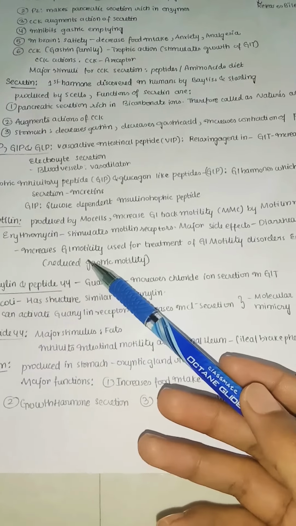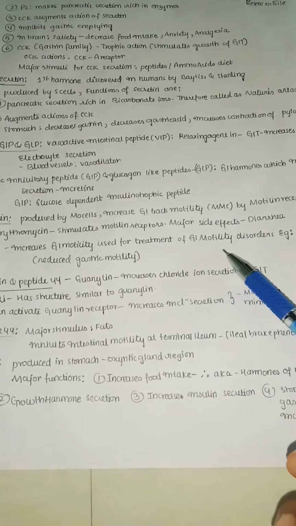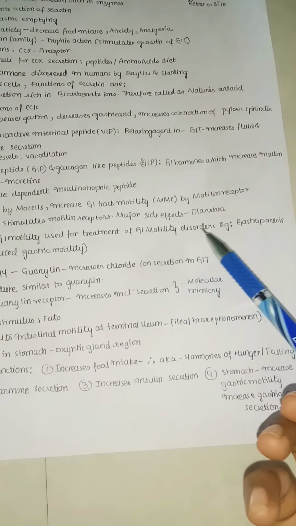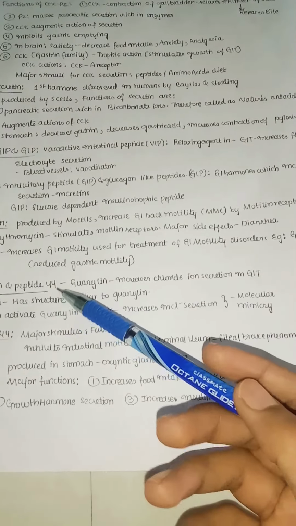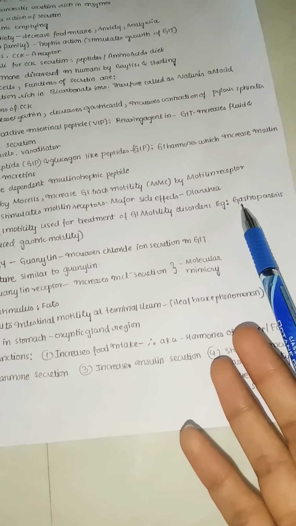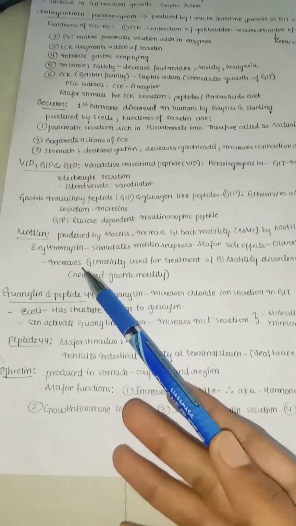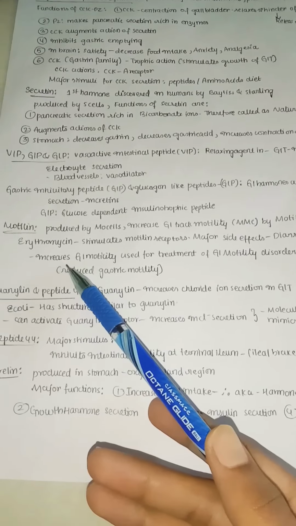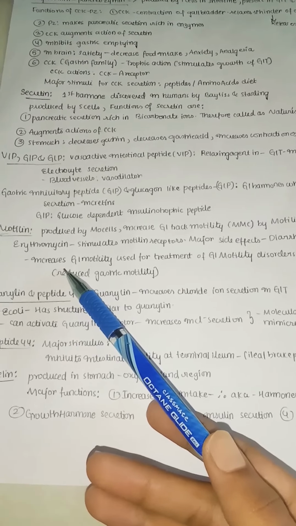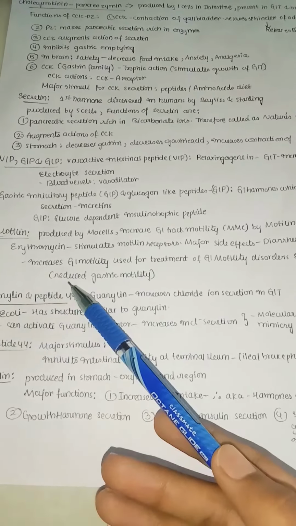So increased GI motility is used for the treatment of GI motility disorders, for example gastroparesis. Gastroparesis is seen in diabetic patients who have low GI motility. So to improve their GI motility, we can give erythromycin as a treatment so that it acts on the motilin receptor and increases the motility.